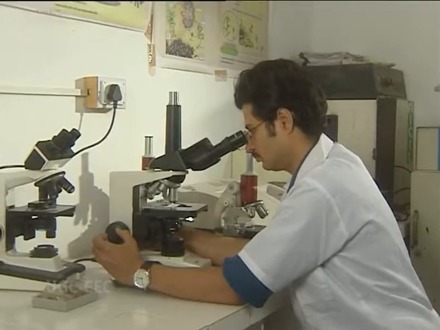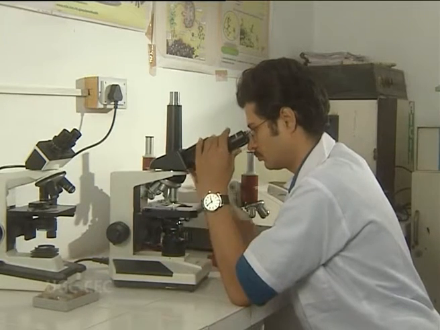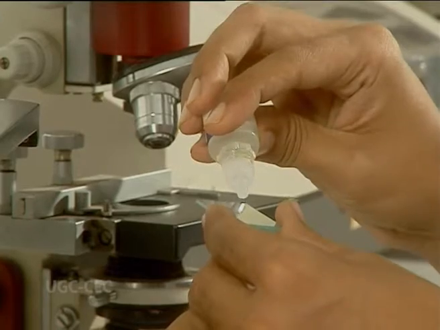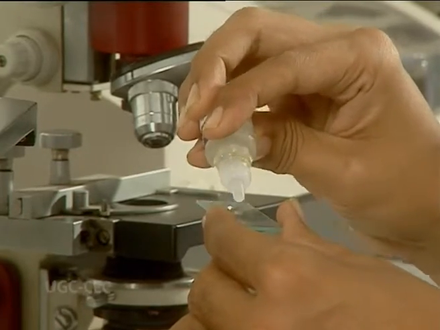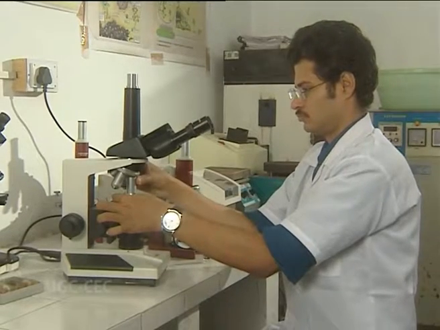Focus the image with the right eye by looking into the right eyepiece and turning the focusing knob. Focus the image with the left eye by looking into the left eyepiece and turning the diopter ring. Put 1 drop of immersion oil on the specimen. Change to the 100x objective.